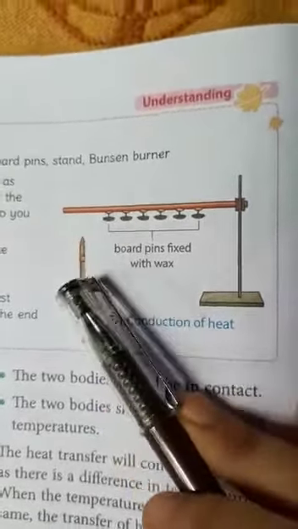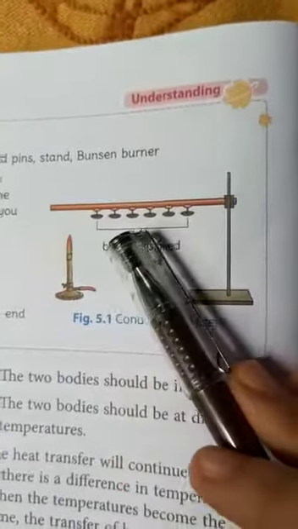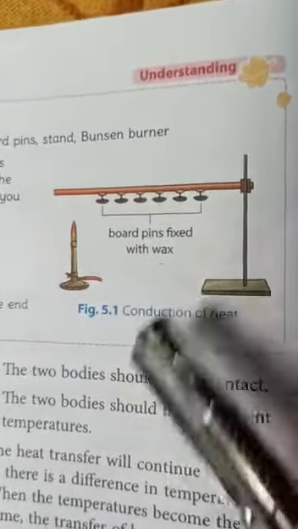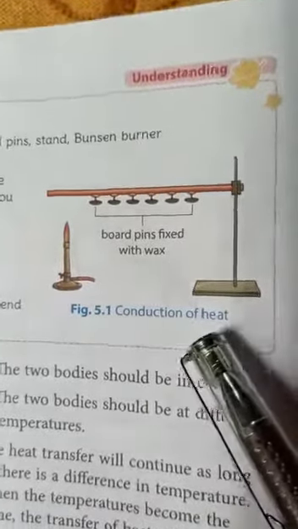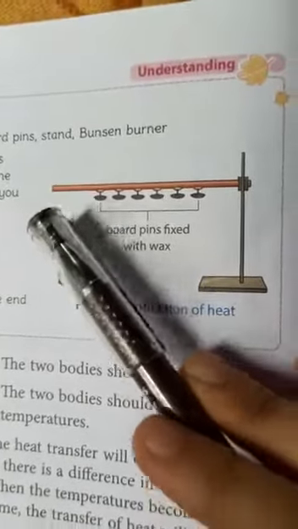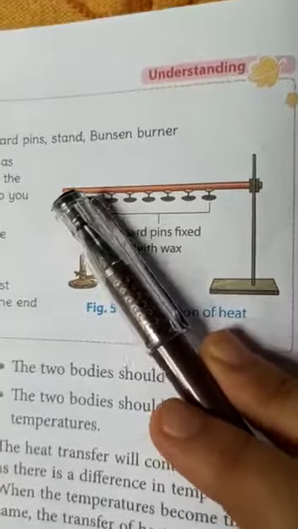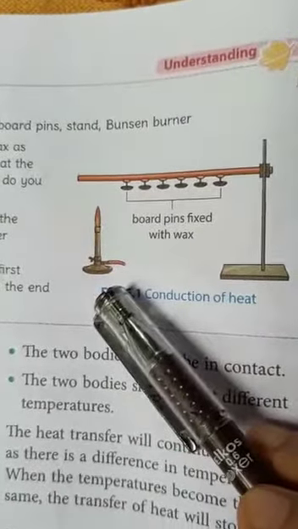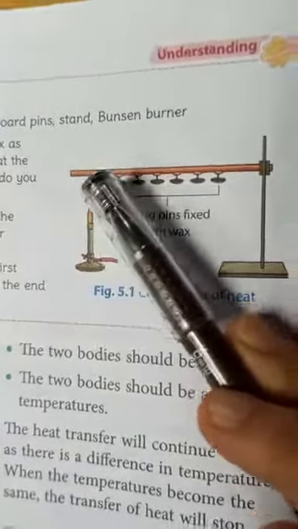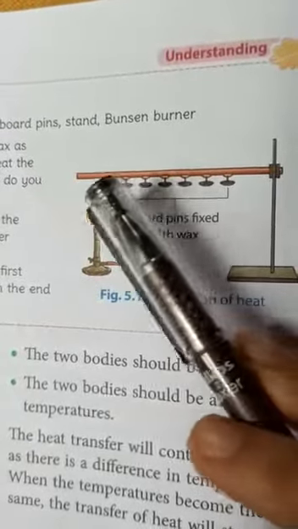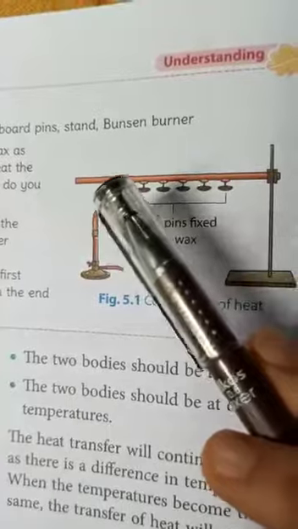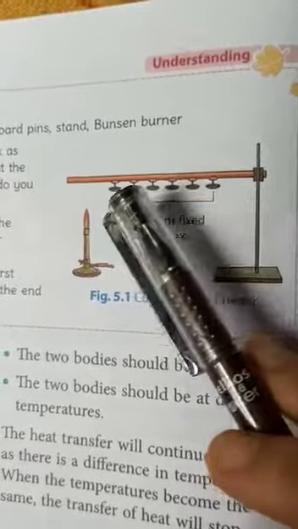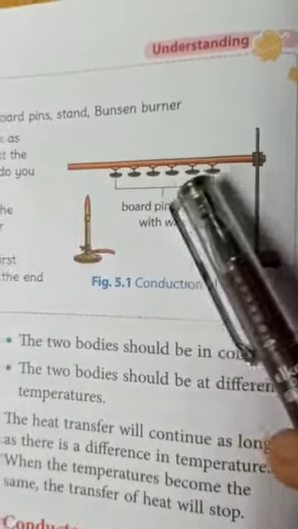After heating the furthest point of the metal rod, we will see that after some time the board pins are falling down. Why are these board pins falling down? It is because of conduction. Now how is conduction of heat taking place? When we have heated the furthest point of the metal rod, the molecules present in the metal rod start vibrating much faster. When they start vibrating, heat transfer takes place from one point to another. Due to this heat transfer and the vibrations, the board pins fall down.